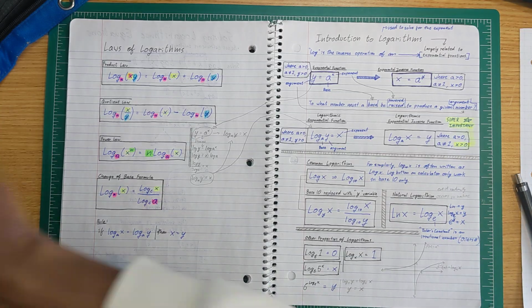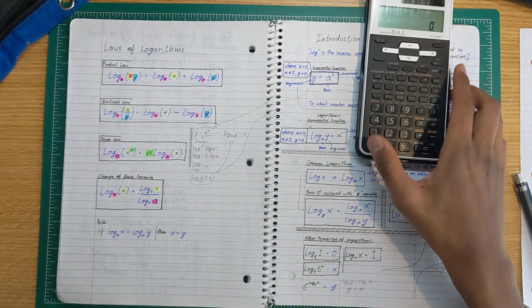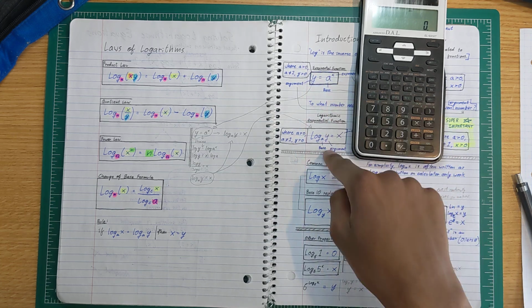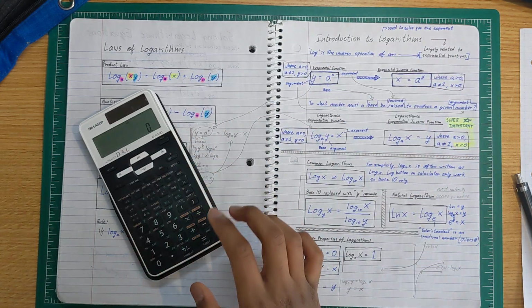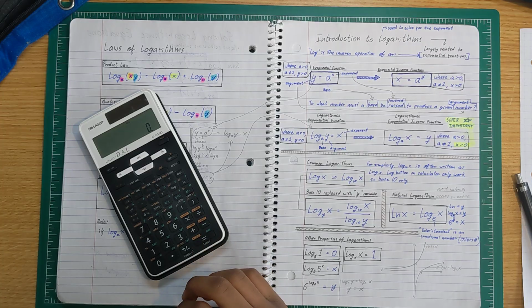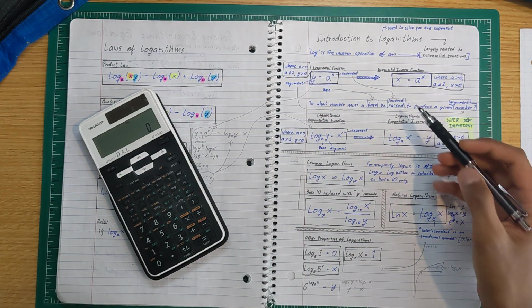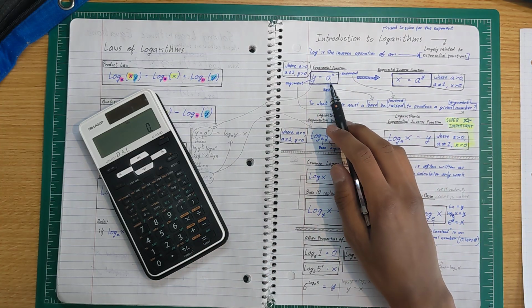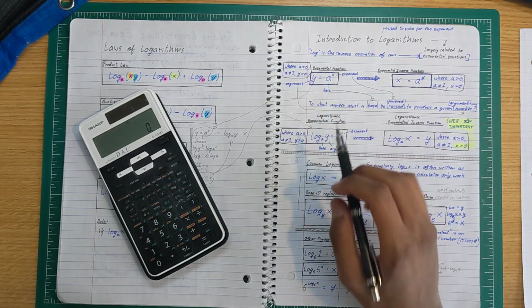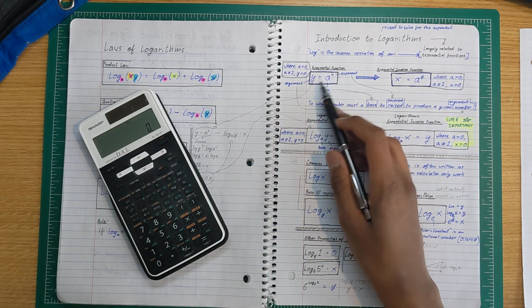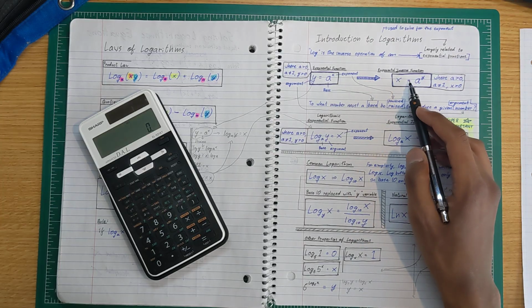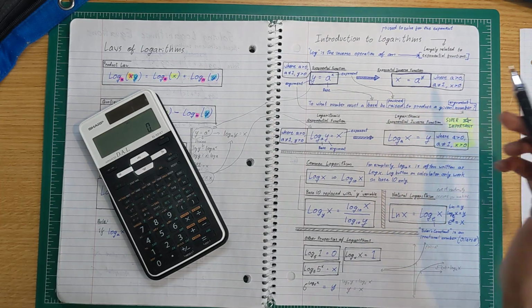I guess you could ignore this for now. What I've said before is the same as what's here. As you've seen before, if you want to find the inverse, you just switch the x and y values, and you get x equals a to the y.